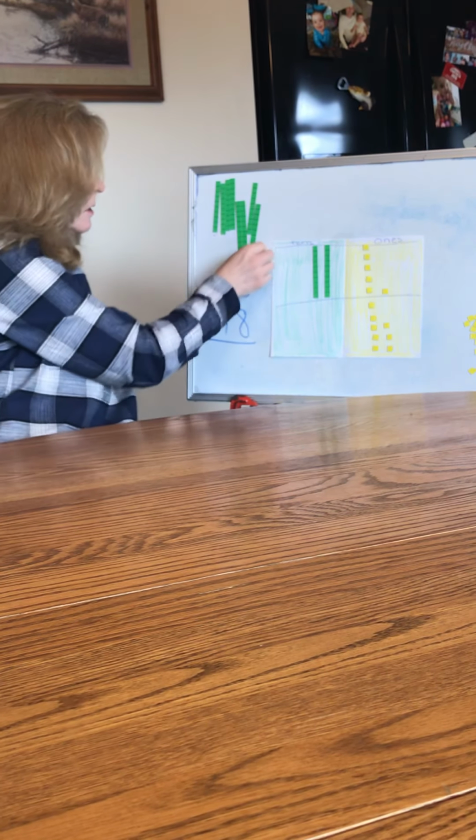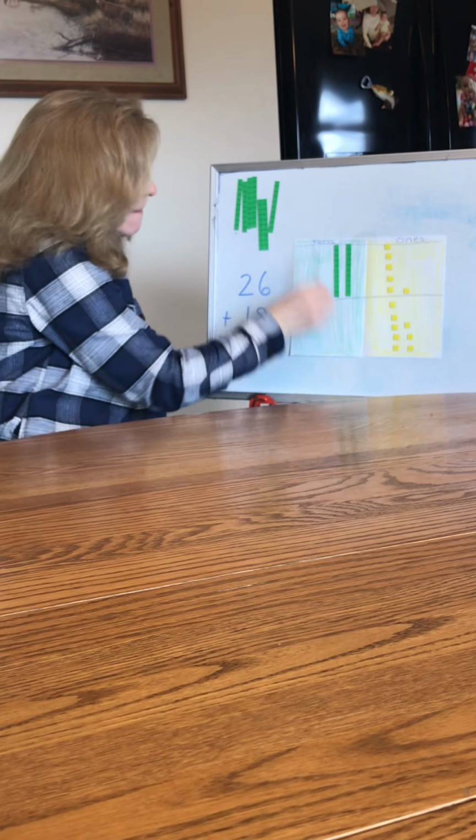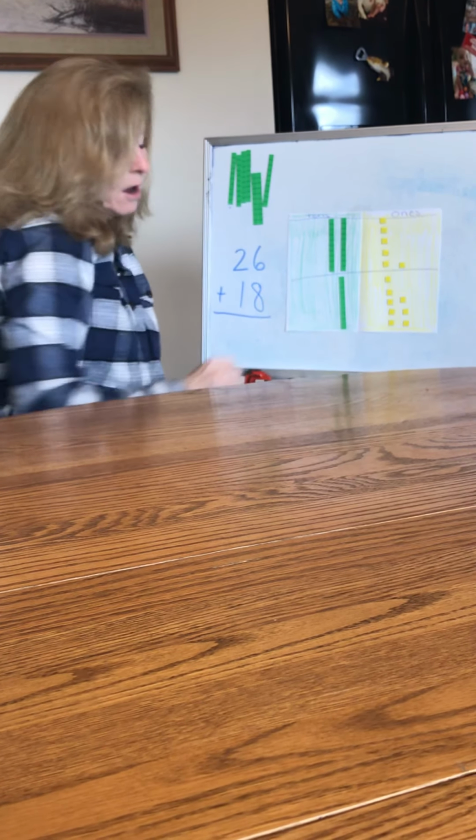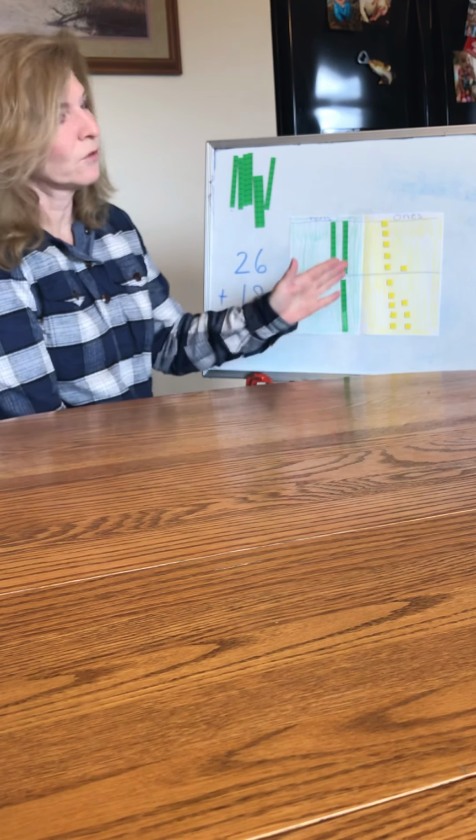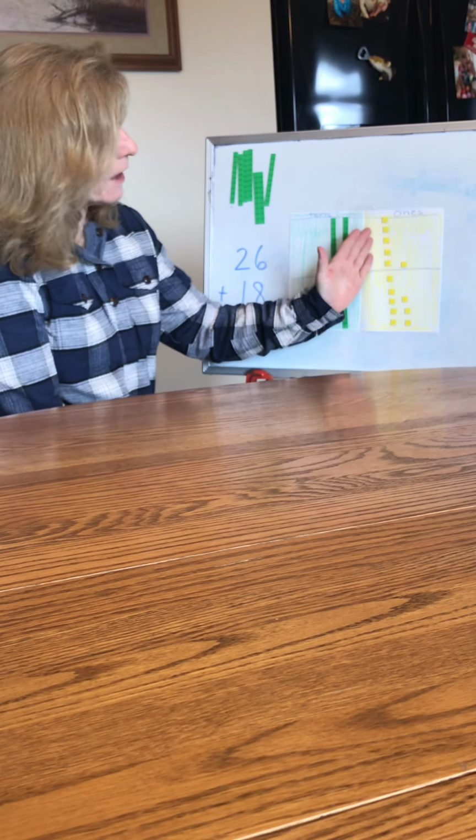And in 18 there is 1 ten. So I'll add that right there. All right, again, we talked about starting in the ones frame. I can tell from looking at that we have more than 10 ones.